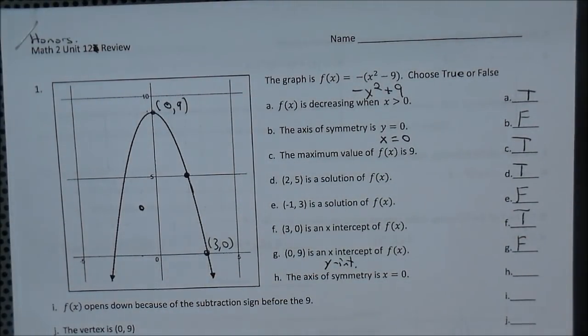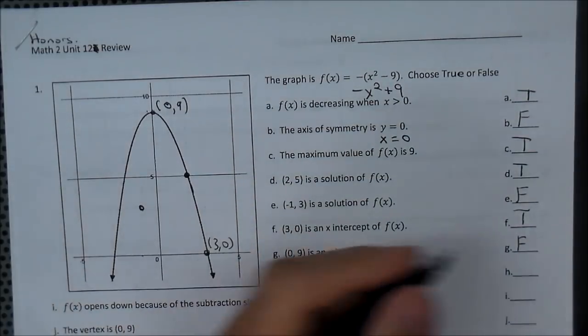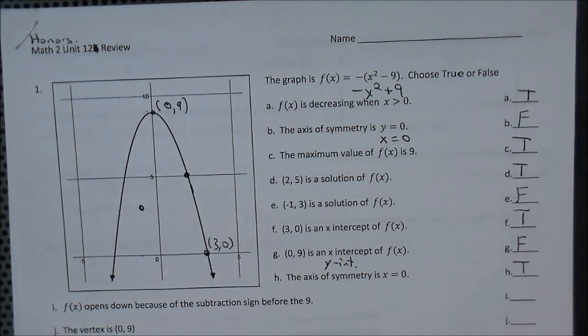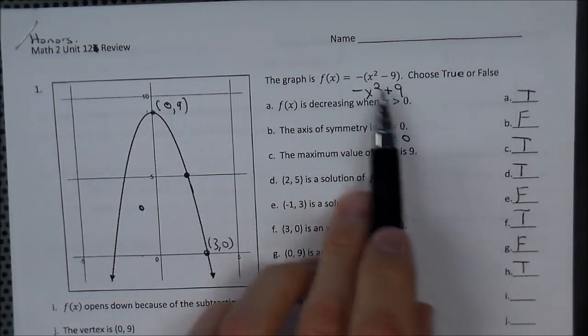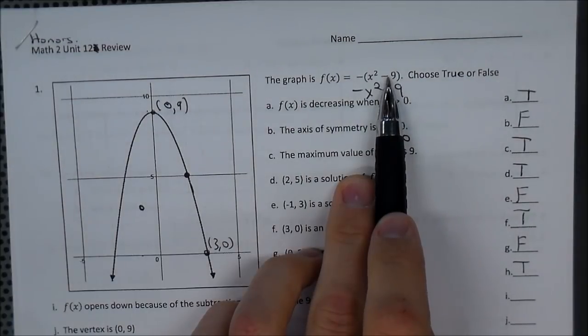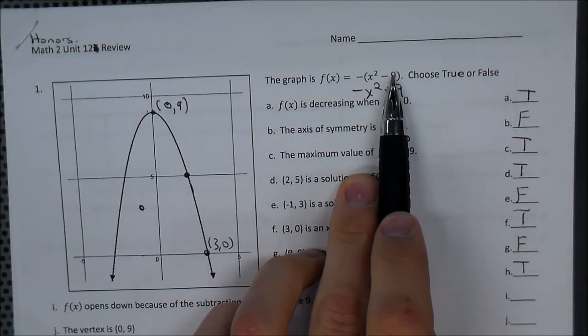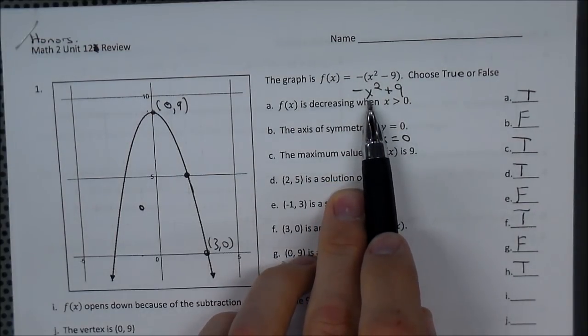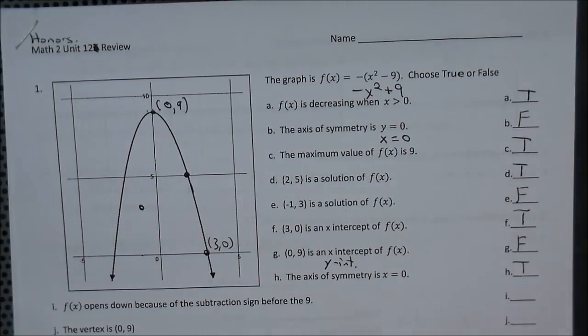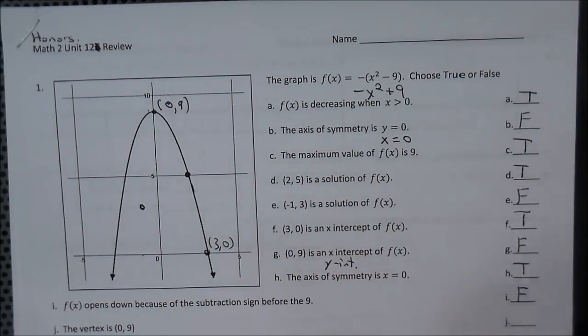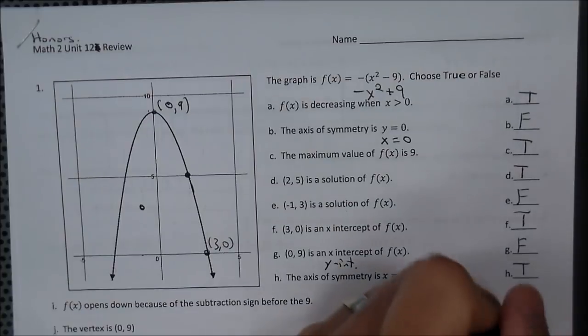The axis of symmetry is x equals 0. That sounds better. It's a better version of part B, so that's true. F of x opens down because of the subtraction sign before the 9. The negative right here doesn't indicate the direction. It's the negative in front of the x squared, the coefficient on the x squared, that causes it to open down. That's false.